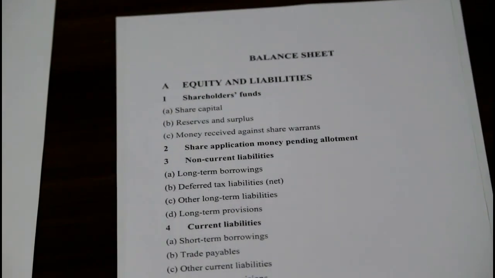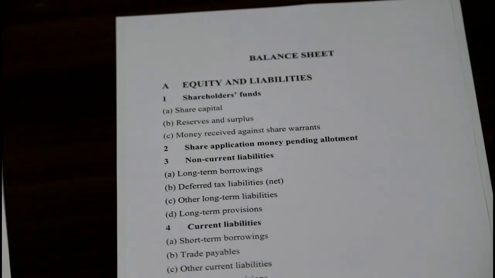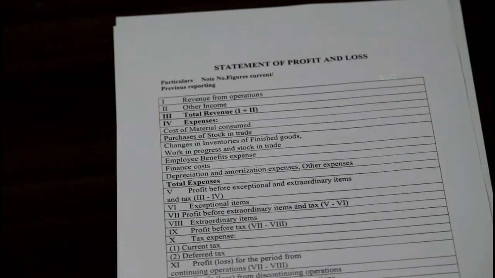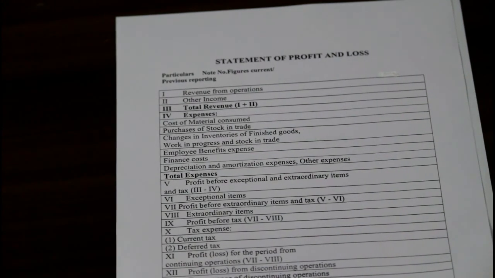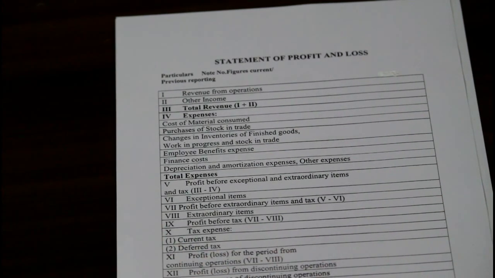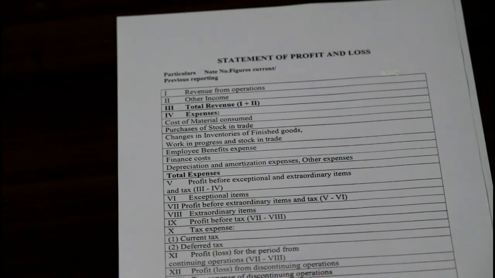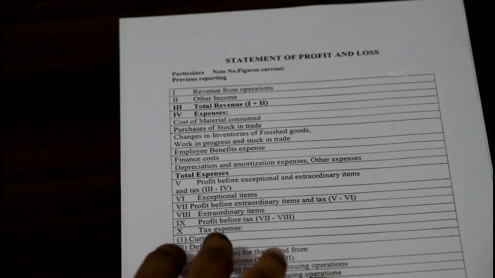And in our next video, we'll be solving a problem on preparing the statement of profit and loss and balance sheet. We call them financial statements. Both the profit and loss statement and balance sheet are called financial statements.